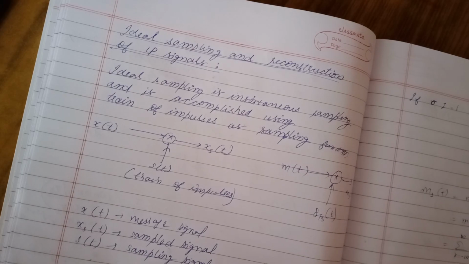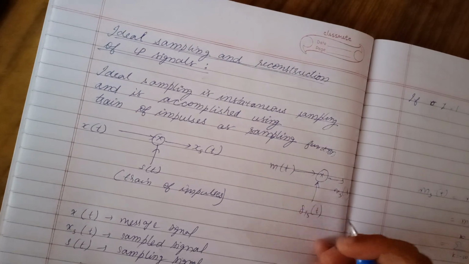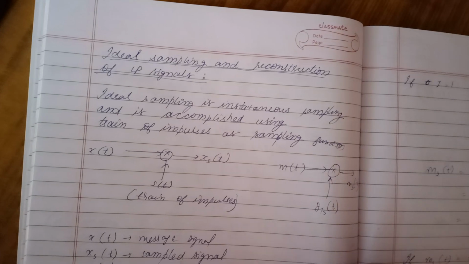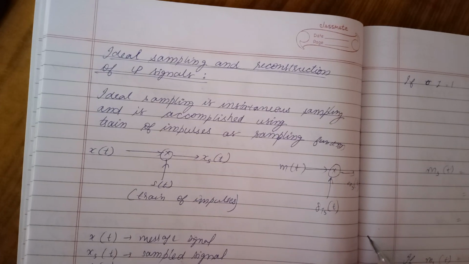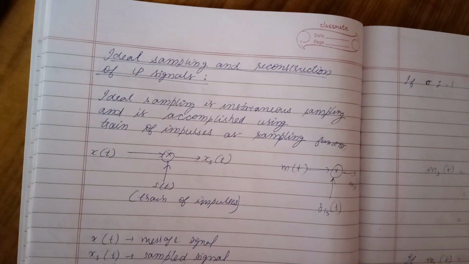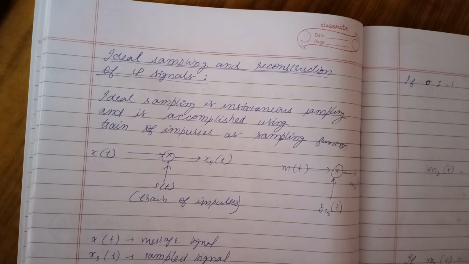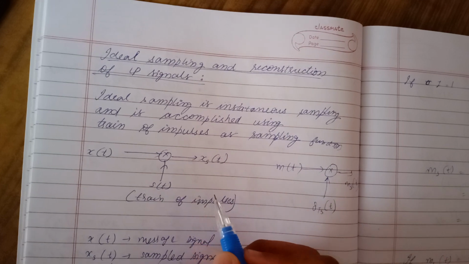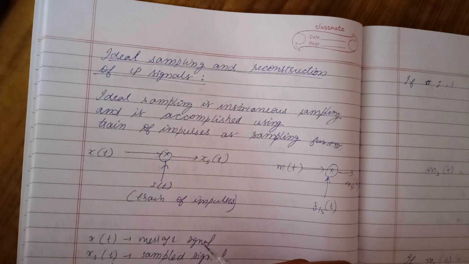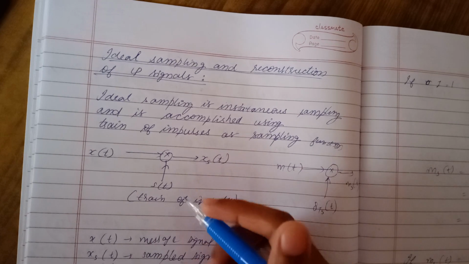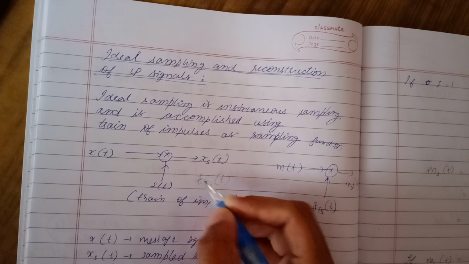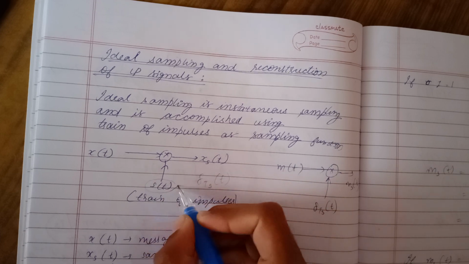So now we'll look into ideal sampling and reconstruction of low pass signals. This we have already looked into. We know the concept of reconstructing using ideal impulse functions. In the previous examples we used a train of impulses, with the symbol we were using, but now here it is used as s of t.